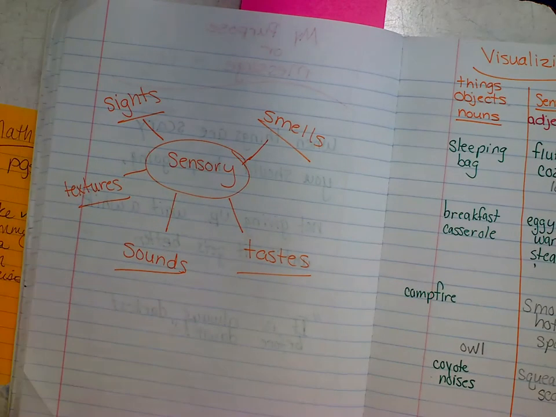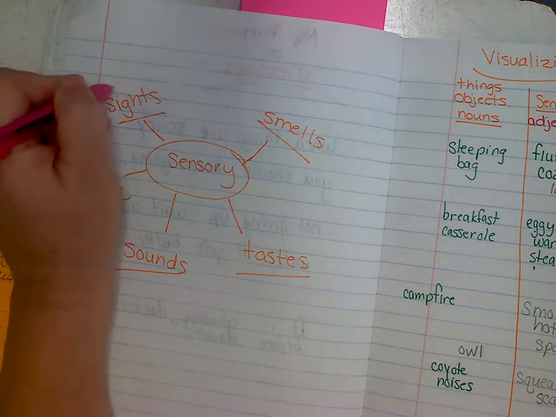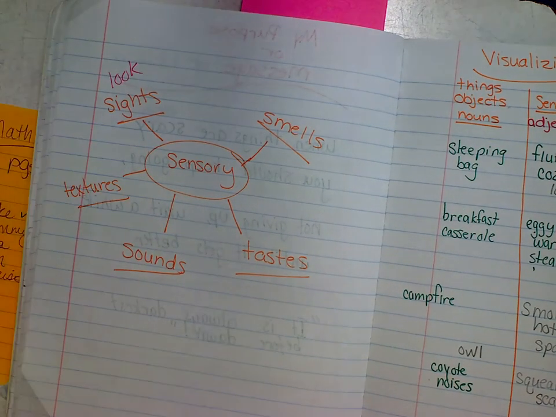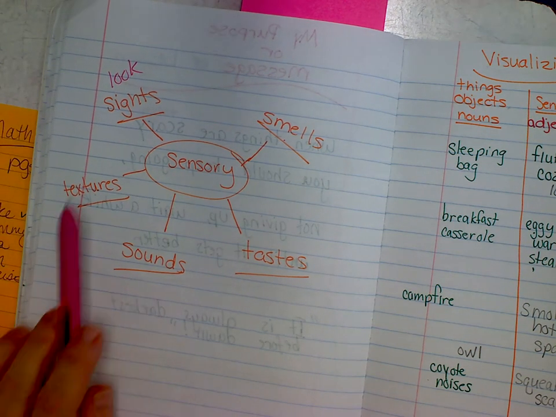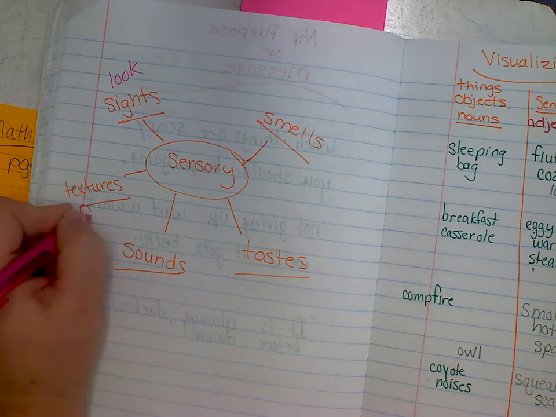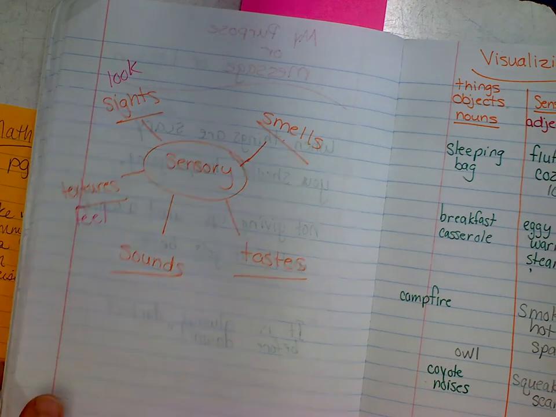If you're thinking about sensory details, those are going to be the way things look, so like the colors and the size and the shape, smells, how they taste, how they sound, and textures, like how they feel. Okay?